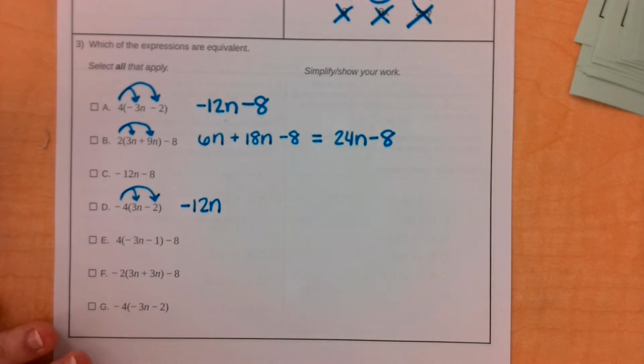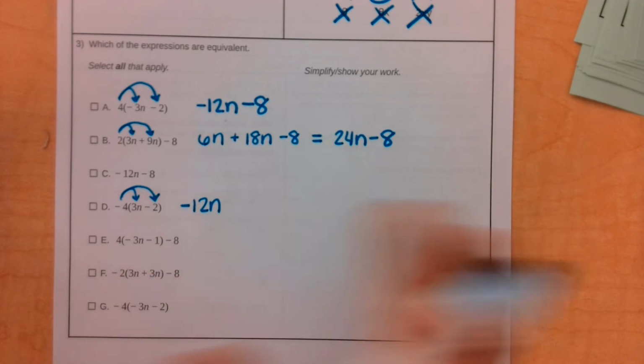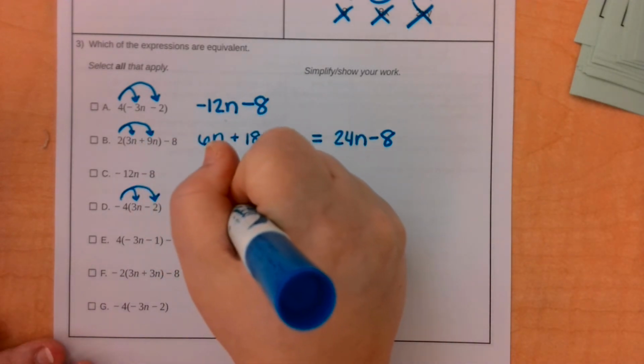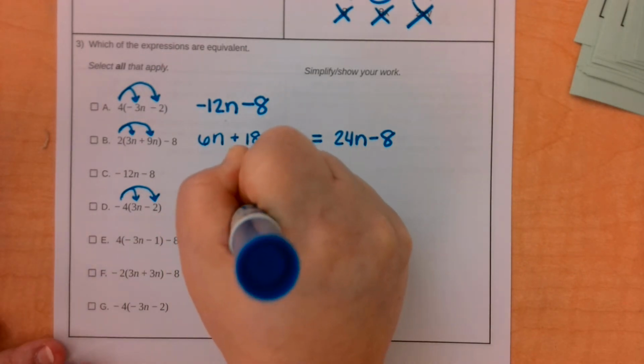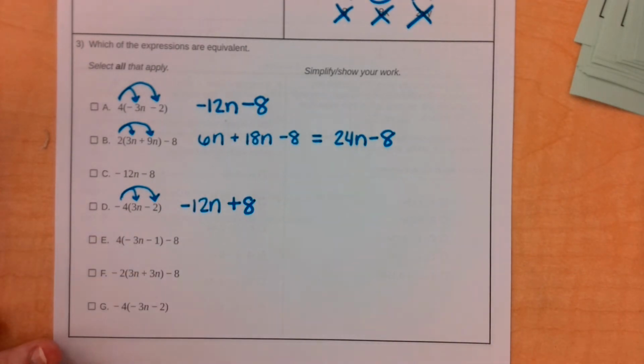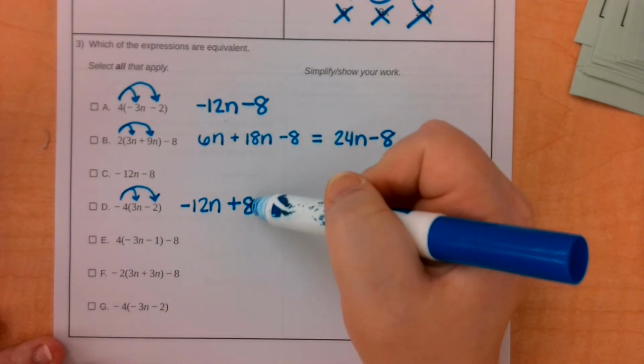Now negative 4 times negative 2, so it's a negative and a minus. When you have two signs like that, my karate moves, we have to change it to addition. And then 4 times 2 is 8. That one was close. Instead of a minus 8, we got a plus 8.